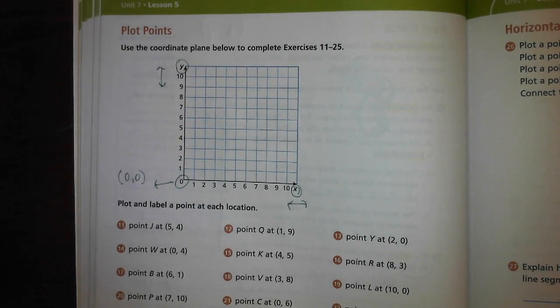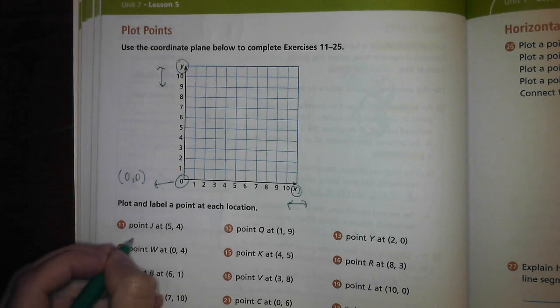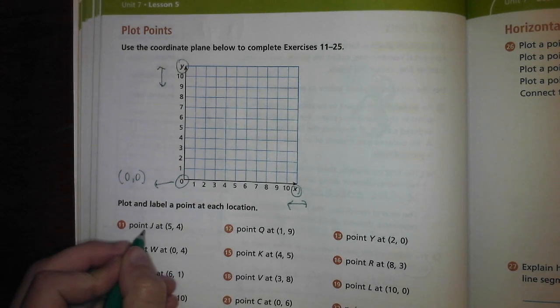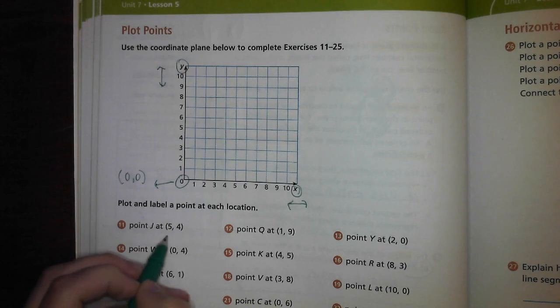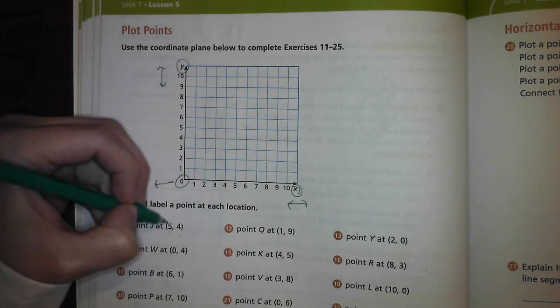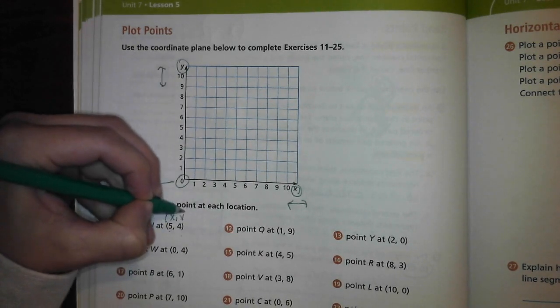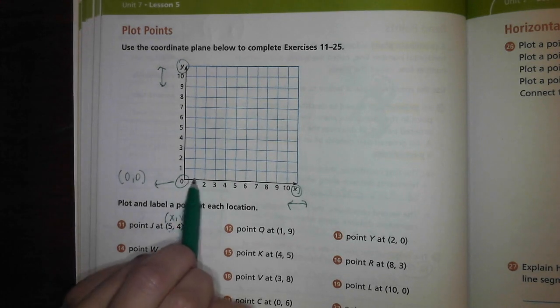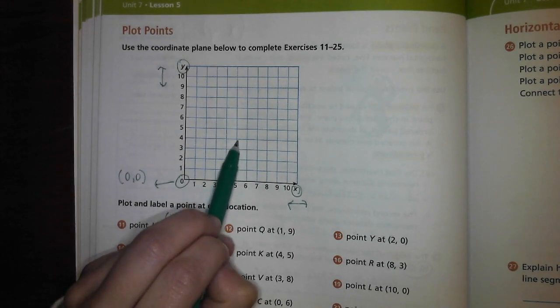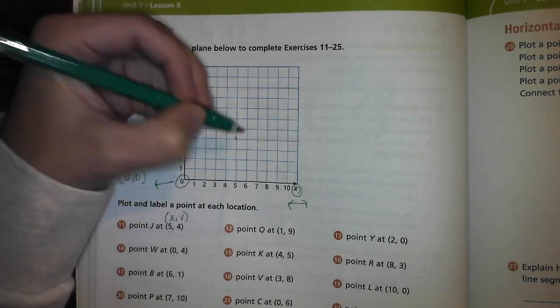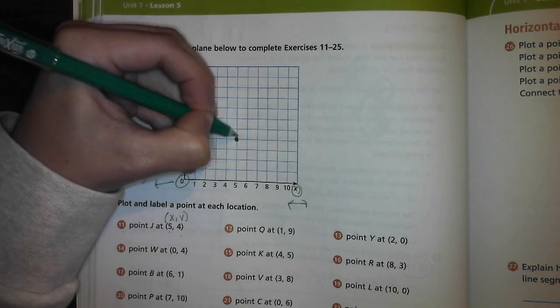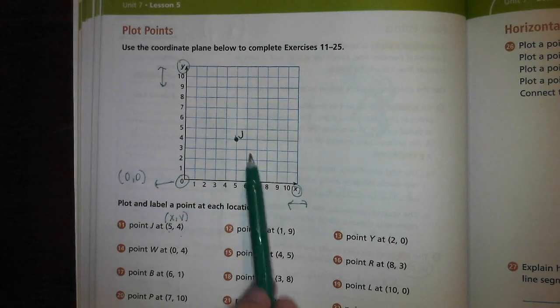I'm just going to plot a few points just to show you. So here it says point J, so I will label it J once I put it there, at 5, 4. Remember, it's x, comma, y. So 5, 4 means over 5, up 4. So where these two lines meet, that is point J.